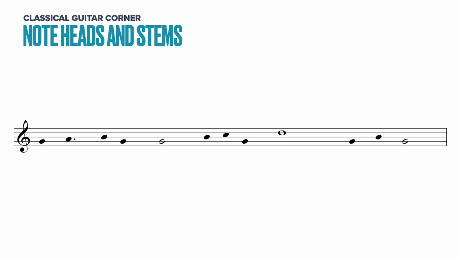The duration of a note will be communicated by the note head being hollow or filled in, with or without a dot, and also the type of stem that is attached or absent from the note head.